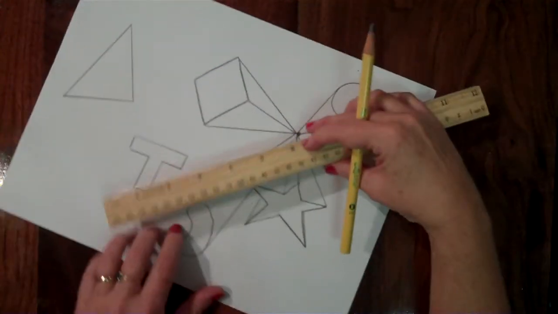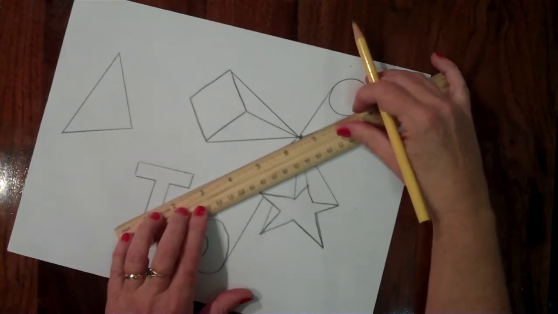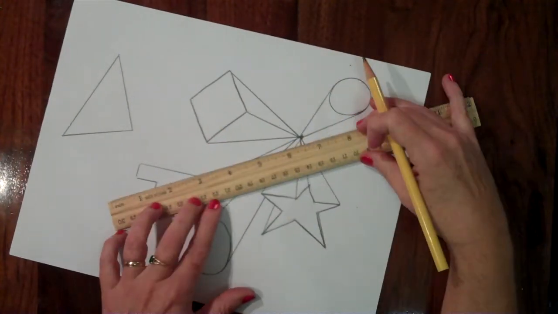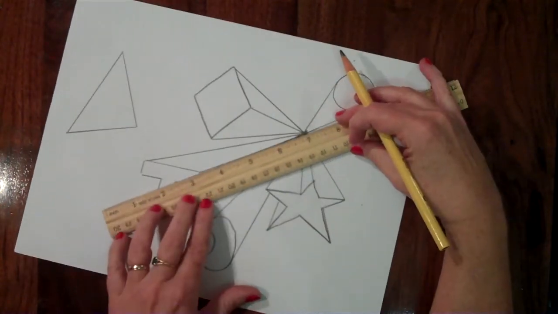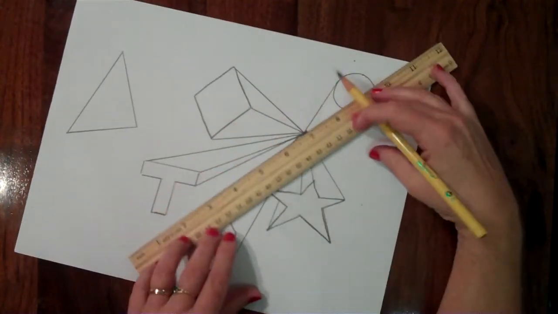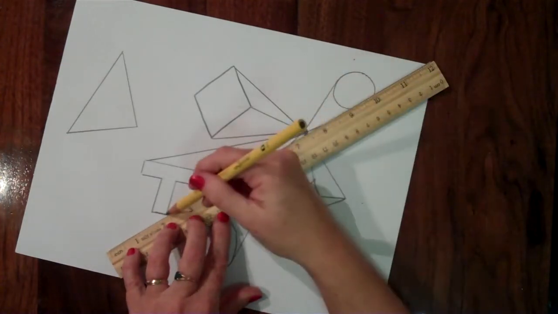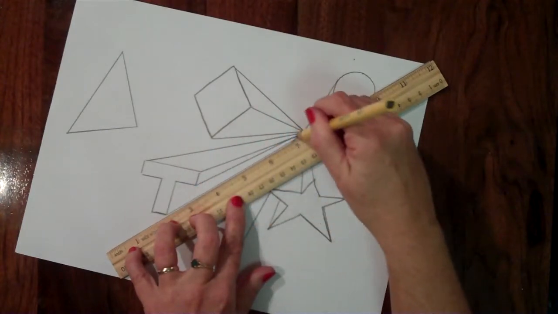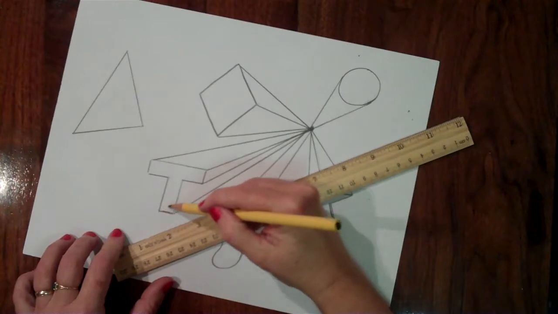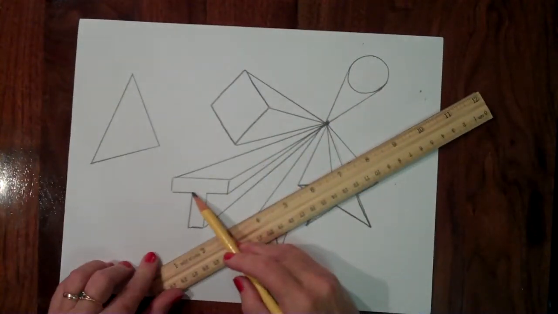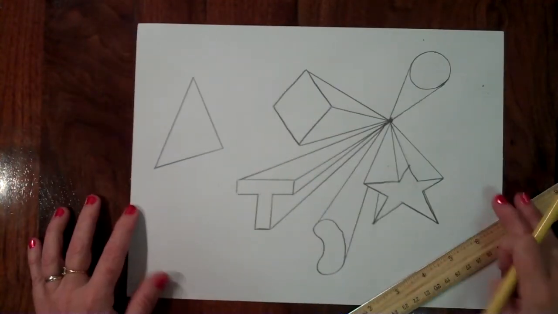So next I'll do the T. Again, every end of the line gets connected to the vanishing point if possible. I can't connect that one because it would go through the T, but I can do that side. Always make sure that your ruler is still on your vanishing point. Sometimes it has a tendency to move. I can't do this one without going through the T. I wouldn't be able to do this one either without going through the T, or this one. So the T would be finished.